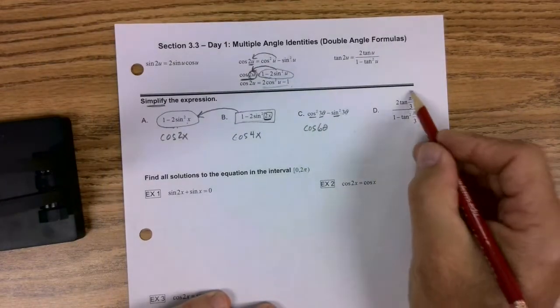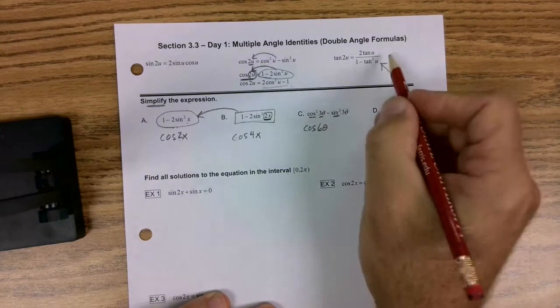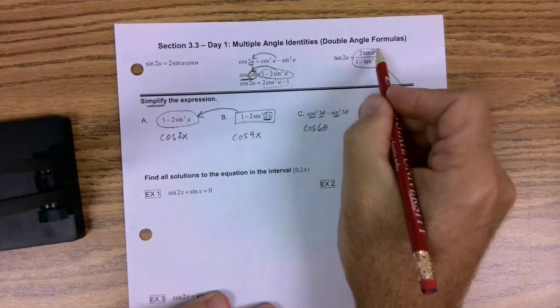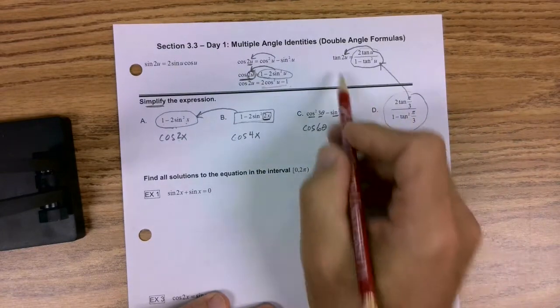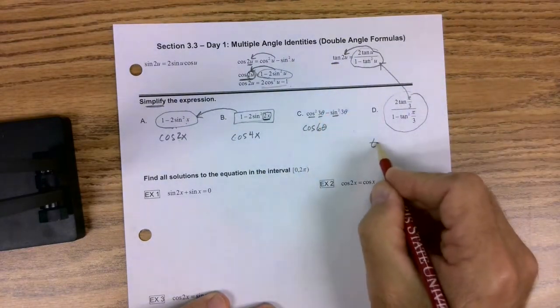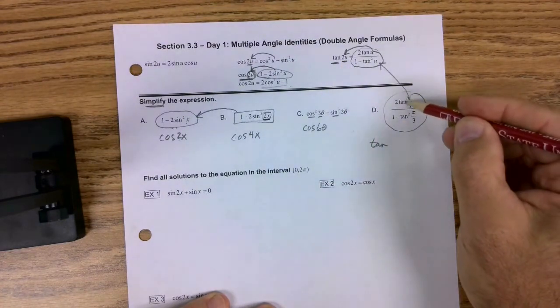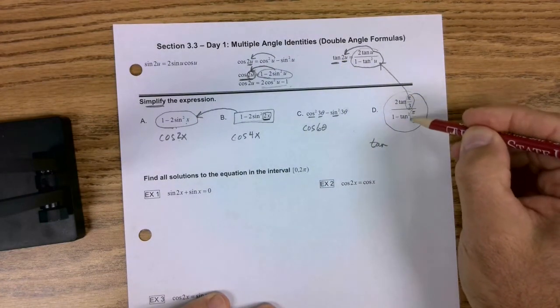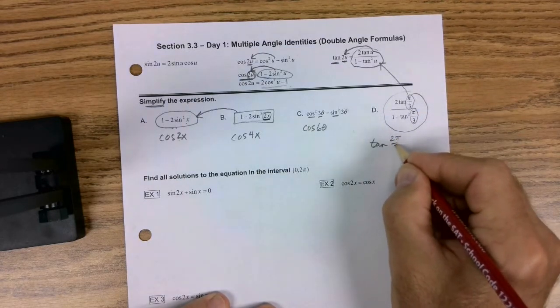So letter D. Obviously, this connects with this, which means I got to go from this looking thing to that looking thing, which means all of this is going to equal tangent of whatever the angle is doubled. Notice the angle is given to me here, but it's also given to me here. I just have to double that. So it's going to be 2 pi over 3.